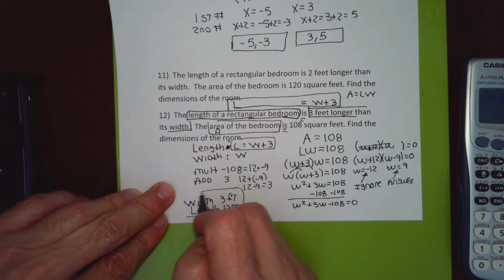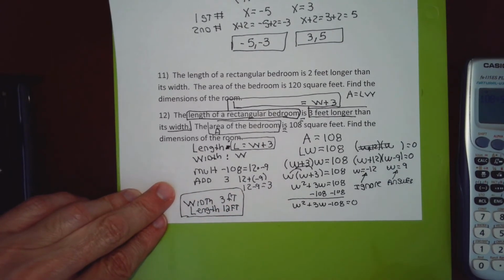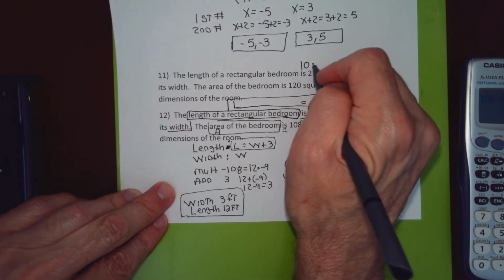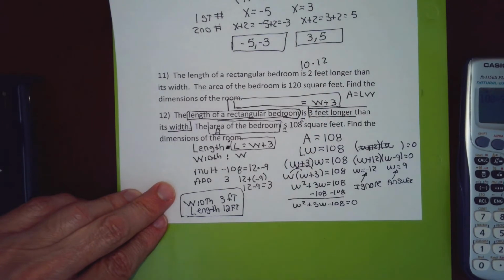Your problem 11 should work exactly the same way. And I believe the numbers you're going to need are going to be 10 and 12. You have to get some signs with those, but those are the numbers that are going to multiply to the 120 and somehow incorporate the 2 that you need. So as you're doing number 11, you don't have to fumble for the numbers because 120 is such a big number. You're going to need 10 and 12.